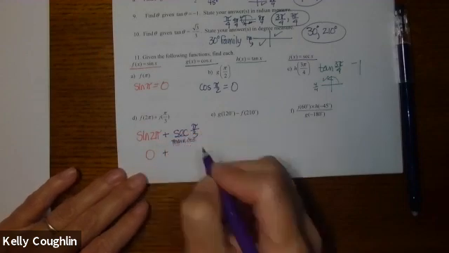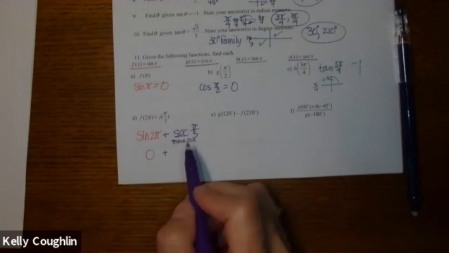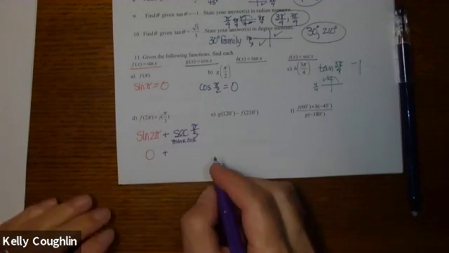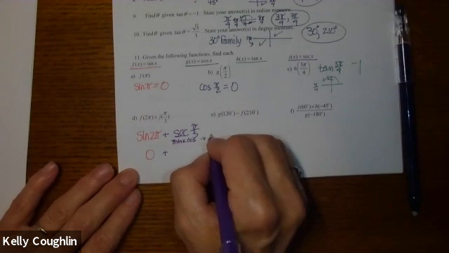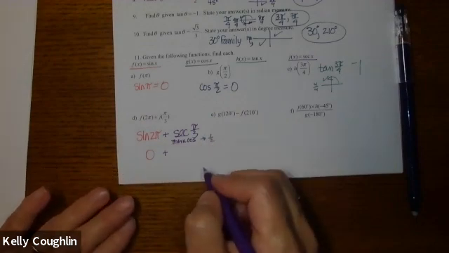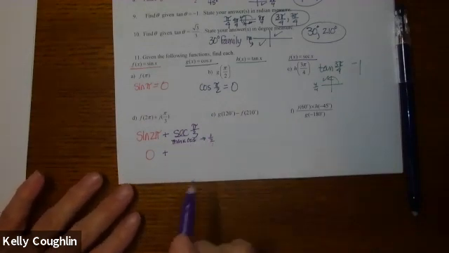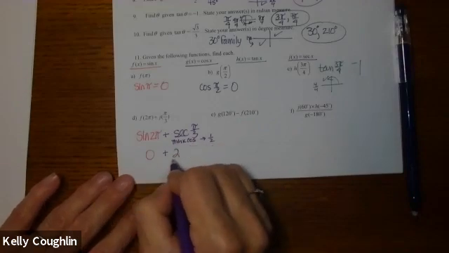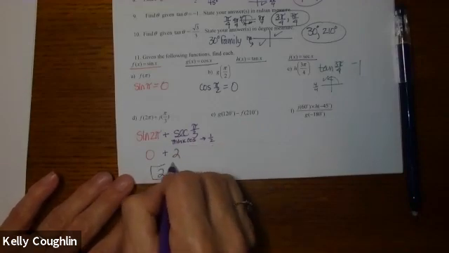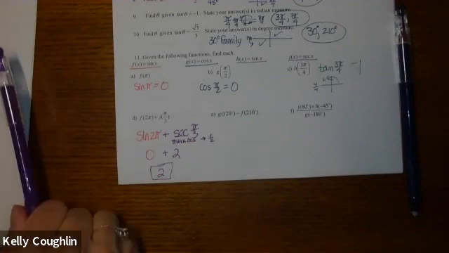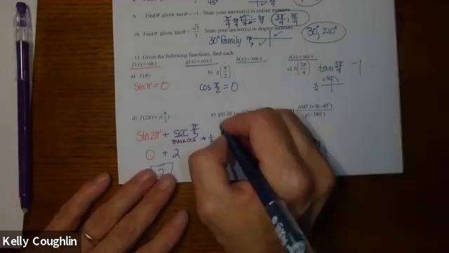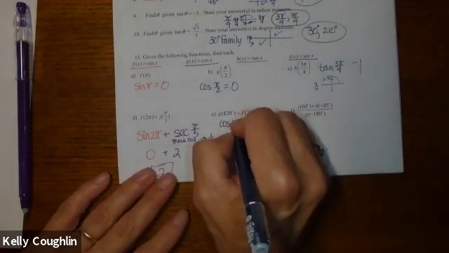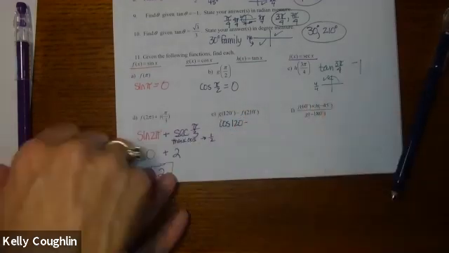We always think cosine and then we turn it over. Cosine, this is 60 degrees. Cosine of pi over 3 is 1/2. So to get secant, I have to flip that over, and 1/2 flipped over is 2, and 0 plus 2 is 2.